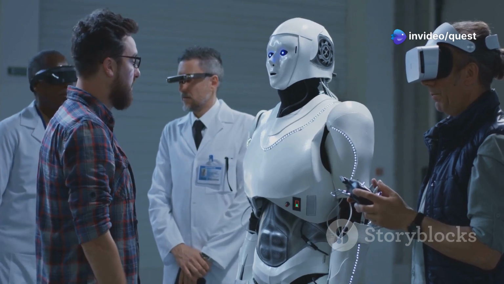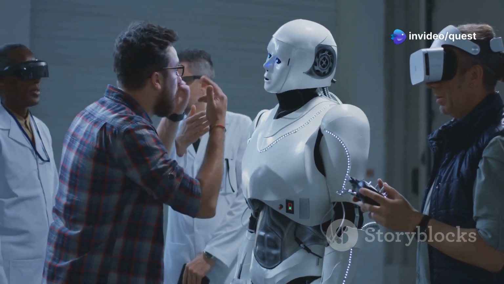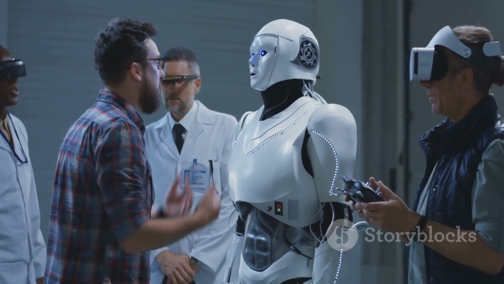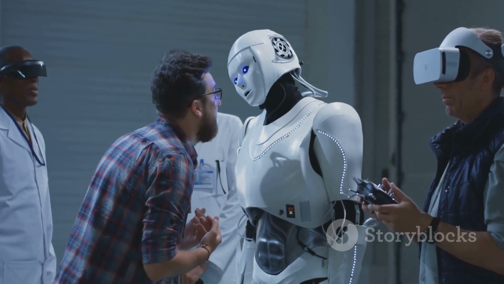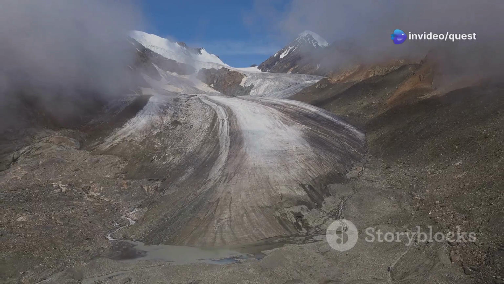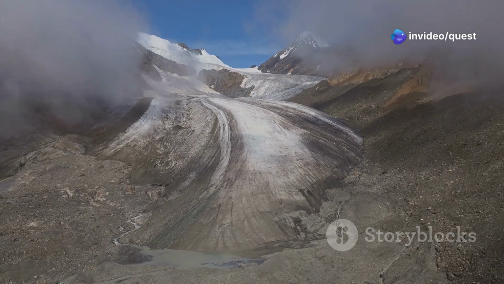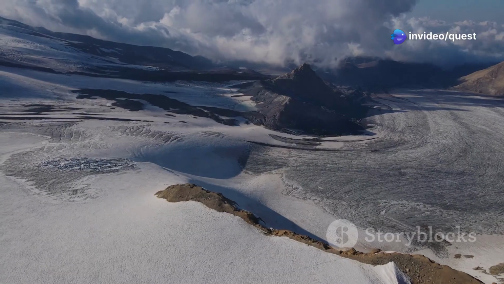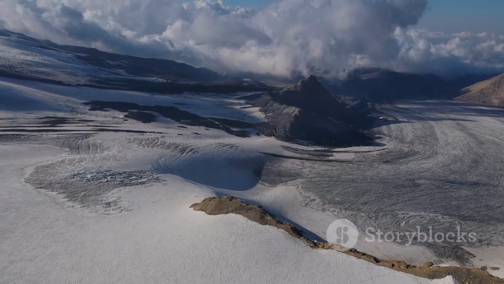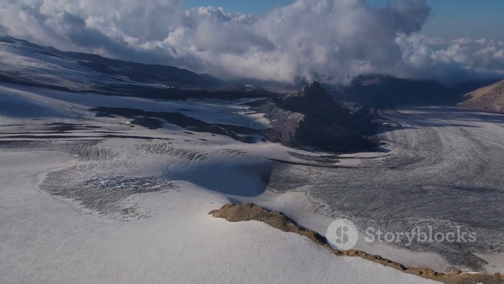By harnessing the power of quantum computing, robotics, and next-gen satellites, we can unlock new levels of understanding and protection for our planet's glaciers. Stay tuned as we delve deeper into these groundbreaking innovations and their potential to transform glacier studies. As we venture further into the realm of glacier studies, it's clear that no single nation can tackle the enormity of this challenge alone.